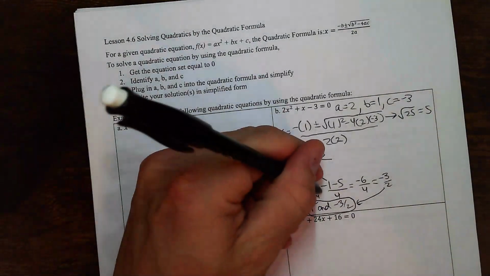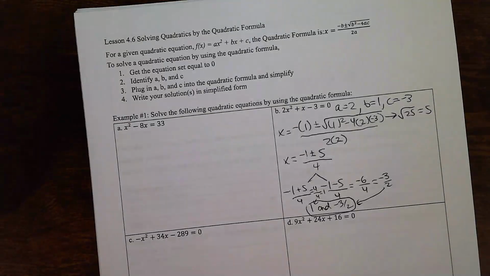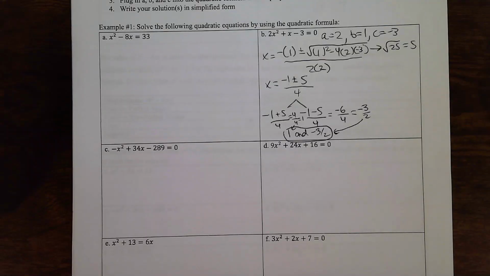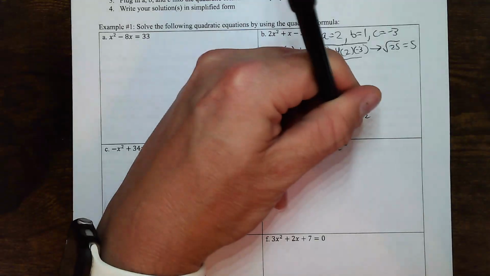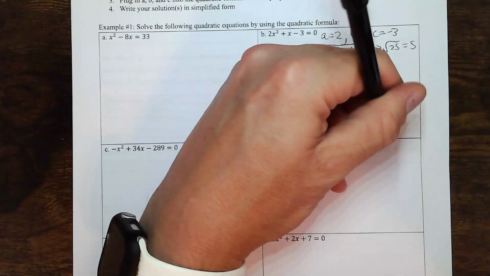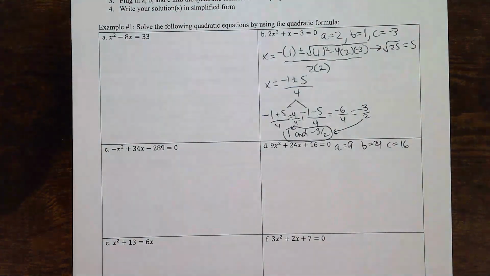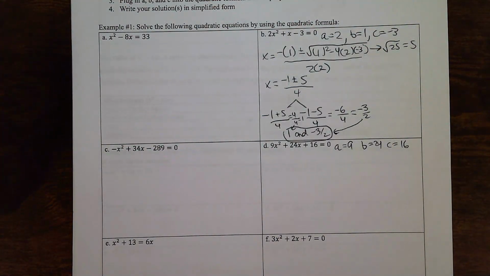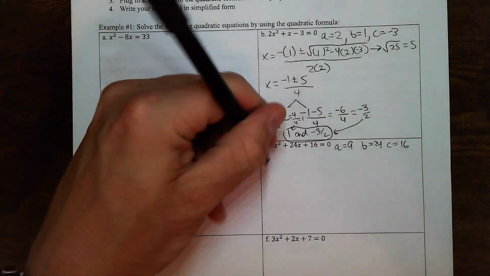Didn't give myself enough room there. Apologize. All right. Let's go look at the next one. Make sure it's equal to 0. It's equal to 0, so identify a, identify b, identify c. Okay. Next, we're going to plug it into the quadratic formula.